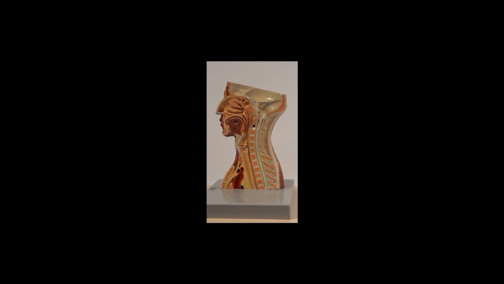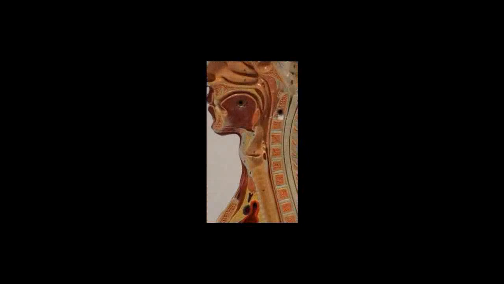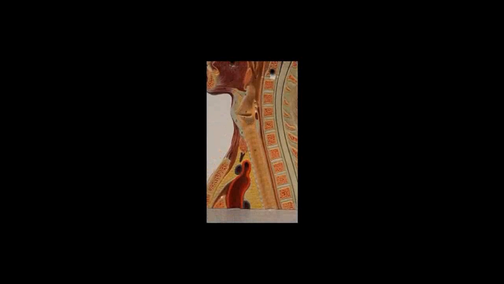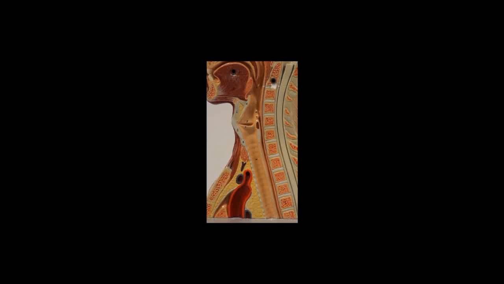Once the food has been moistened by saliva and partially broken down, it is rolled into a ball called a bolus by the tongue and pushed to the back of the mouth. At this point, it needs to travel down the esophagus to the stomach, and we must ensure it goes down the right way, as food in the trachea is dangerous. Therefore, we have a little flap of tissue called the epiglottis, which upon swallowing blocks off the trachea and pushes food down towards the esophagus.